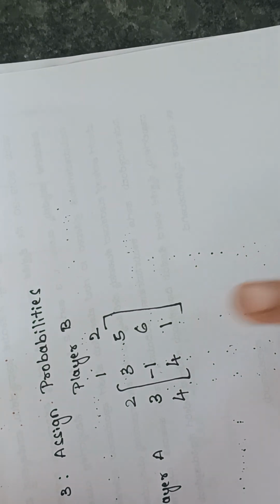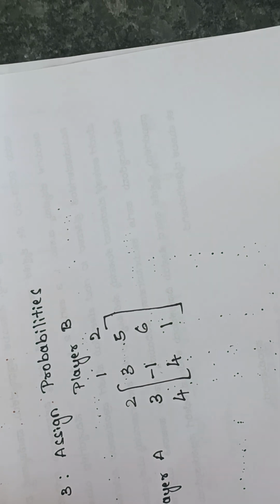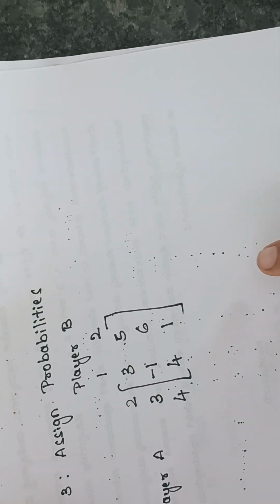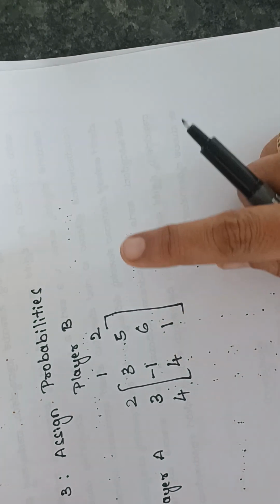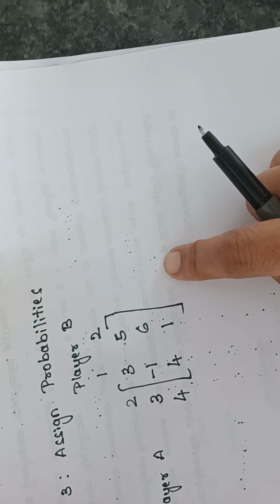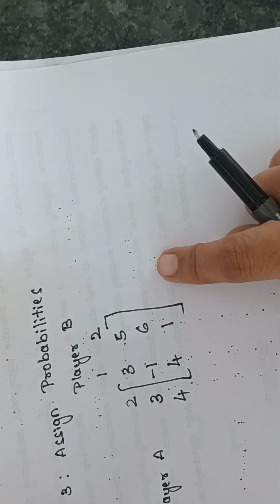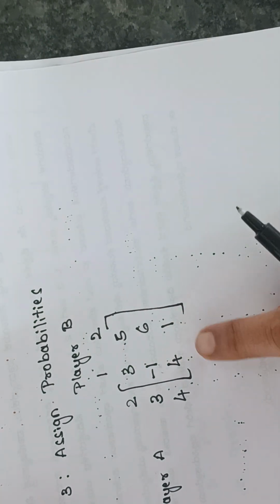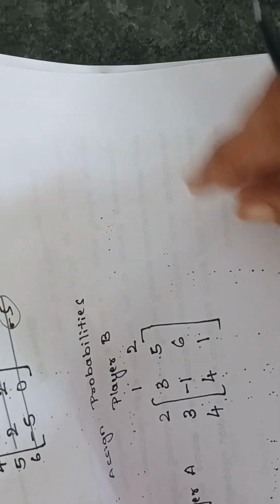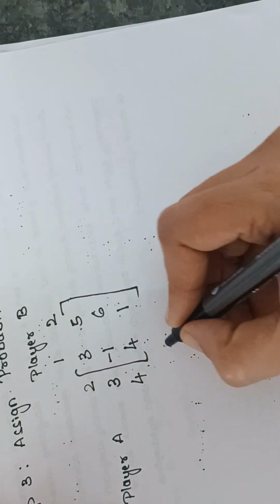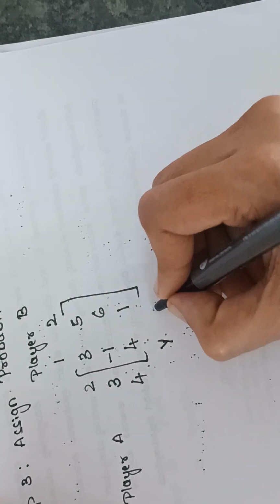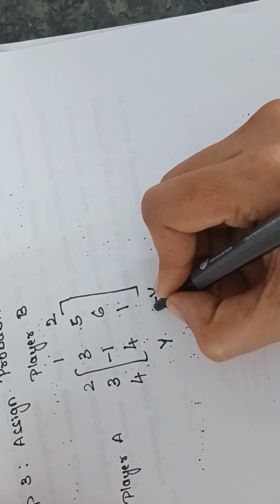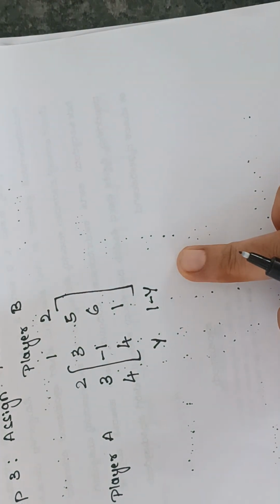Now let us assign the probabilities. So for 2 into n game, we will be assigning probabilities for player A because he will be having only 2 strategies. But for m into 2 games, we will assign probability for player B, because there will be only 2 columns here. So now what will be the probability? For first strategy, y, and for second strategy it is 1 minus y. Okay, so y, 1 minus y.